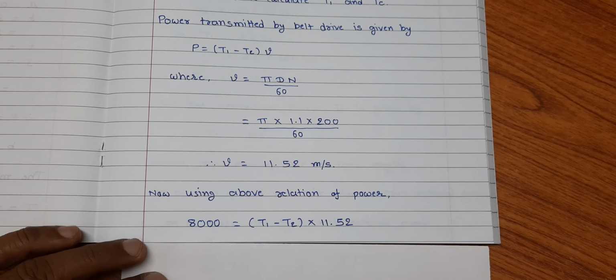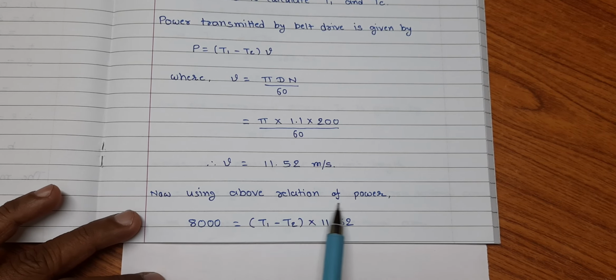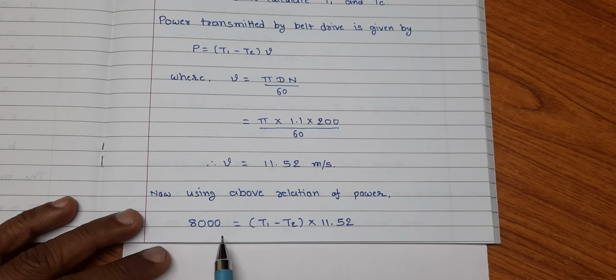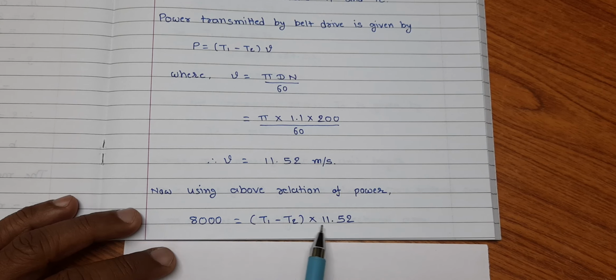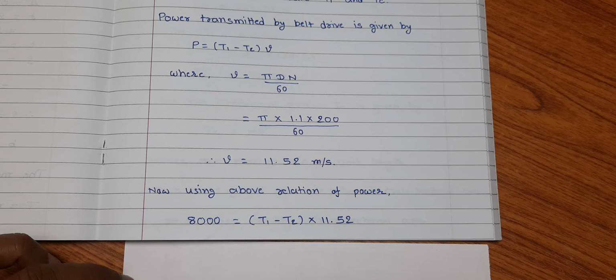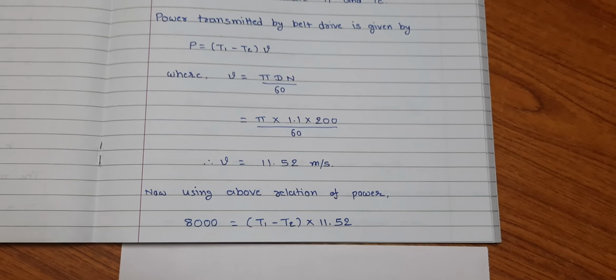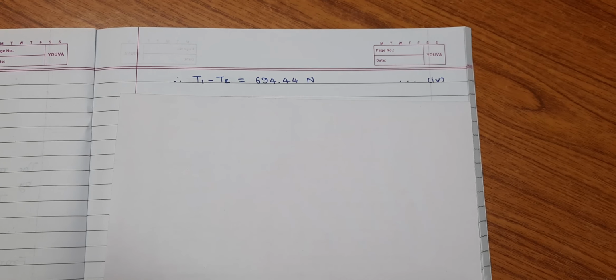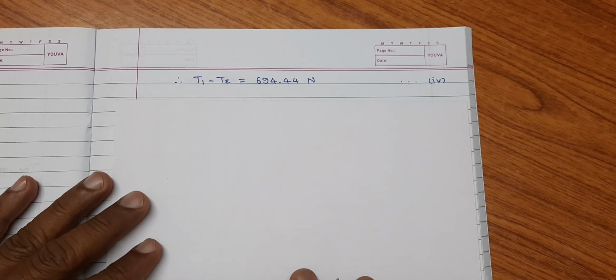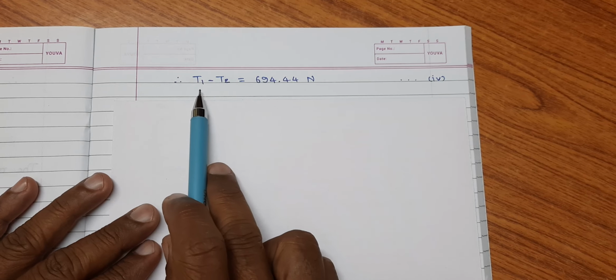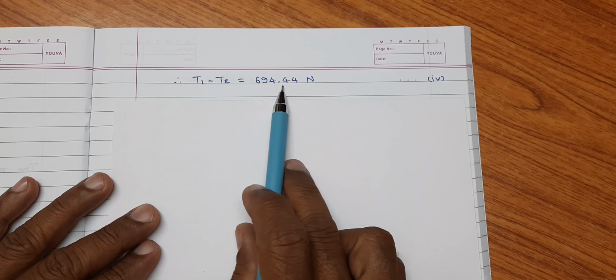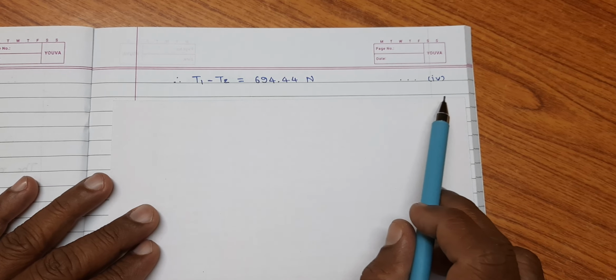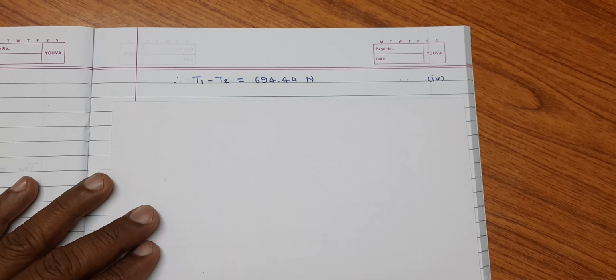Now, using above relation of power, that gives us 8000 is equal to T1 minus T2 into 11.52. So it becomes T1 minus T2 is equal to 694.44 Newton. Let us say this is relation 4.